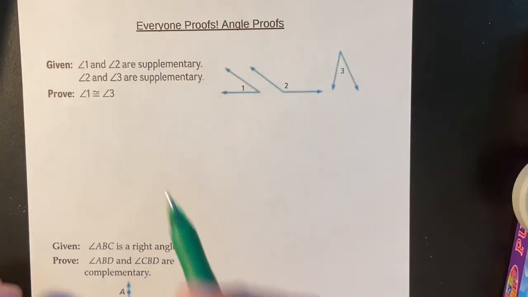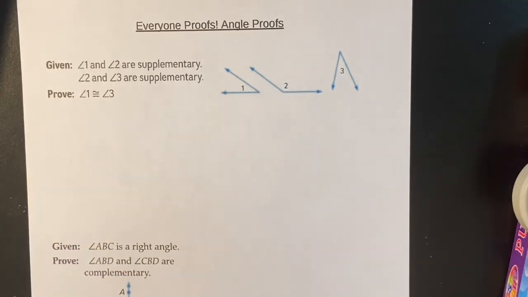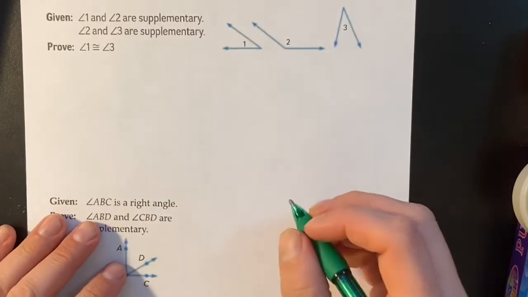I'm given that angle 1 and angle 2 are supplementary, and I'm also given that angle 2 and angle 3 are supplementary. I have to prove that angle 1 and angle 3 are congruent. So let's make our little rough draft.